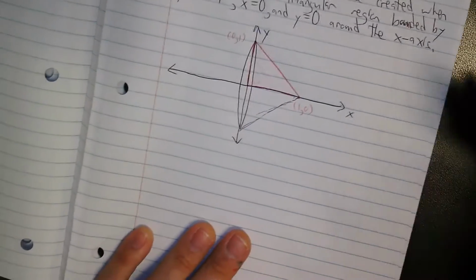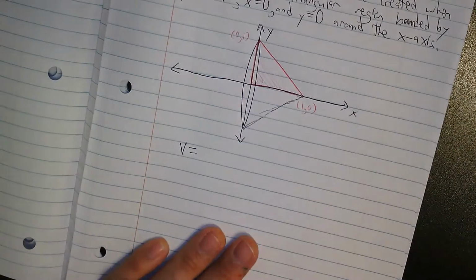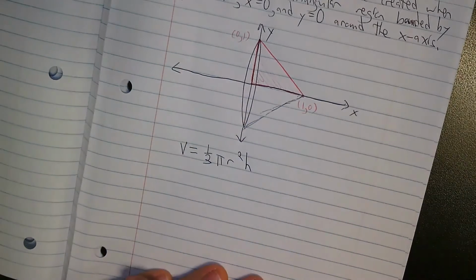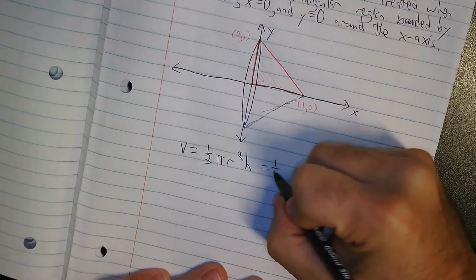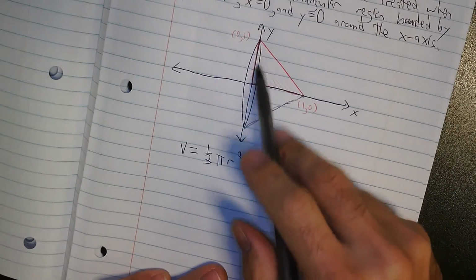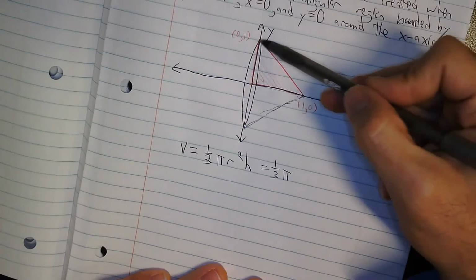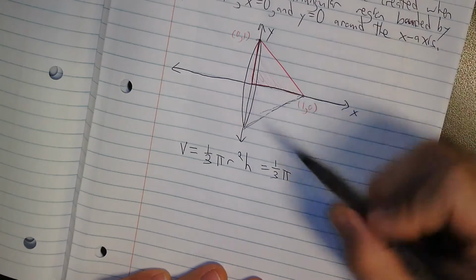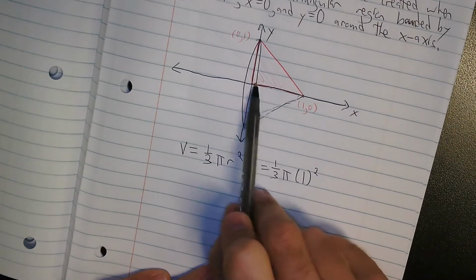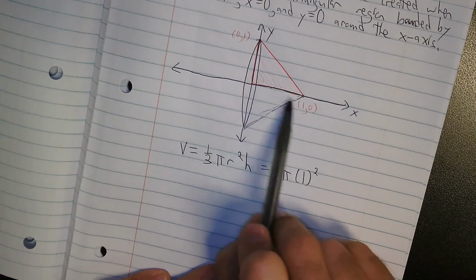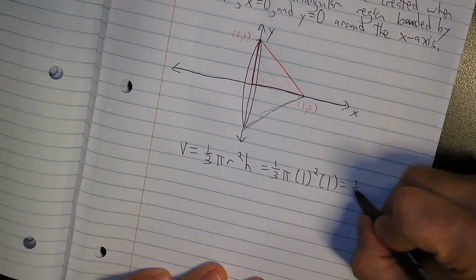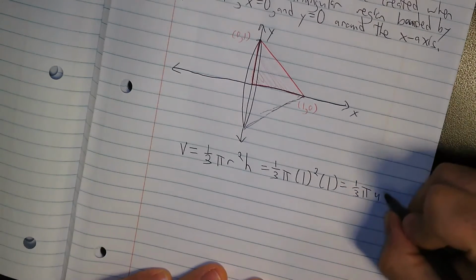How do we do it? Now, we have a pre-calculus form we can use, which is just the volume of the cone is equal to 1/3 pi r squared h. Well, what's the radius of this guy right here? 1. Isn't the radius just 1 from y equals 1 to y equals 0? That's a distance of 1. And then what's the height? Well, the height appears to be 1 also. Do you see that? From 0 to 1 is a distance of 1. So right, we got it. The answer is 1/3 pi units cubed.